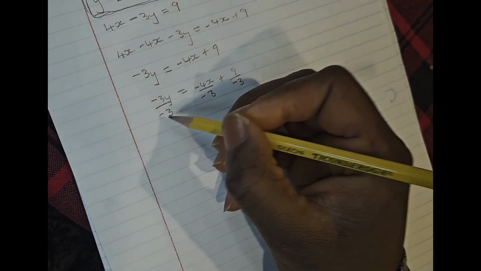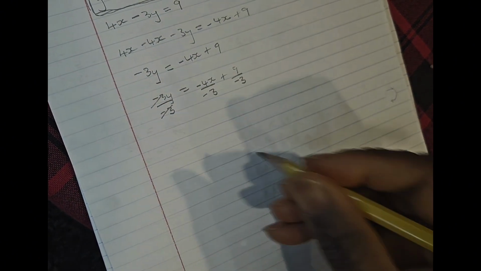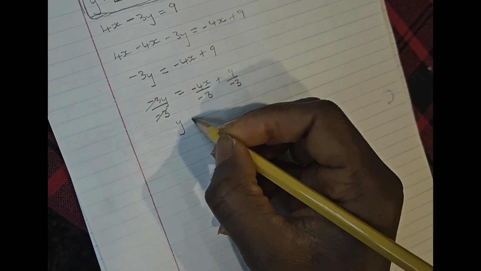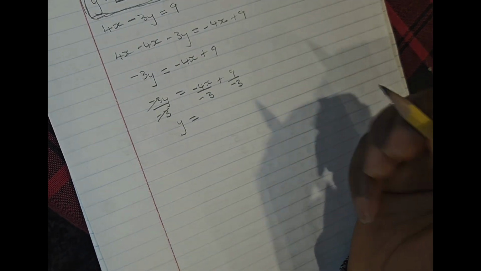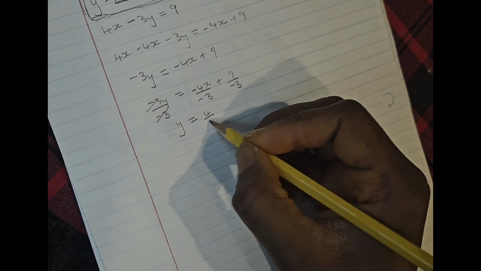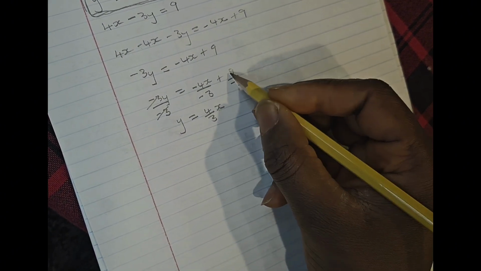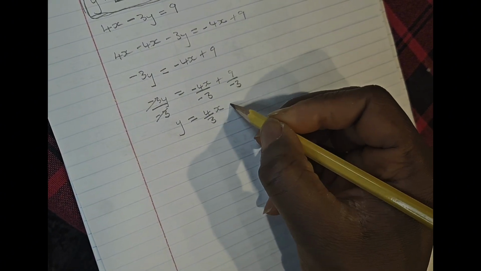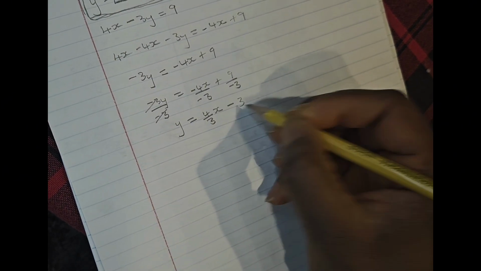What does this give me? I can see minus 3 and minus 3 will cancel here, and I will have y equals, minus and minus here will also cancel, 4 all over 3x. I have minus here and plus 9, so it will give me minus. 9 divided by 3 is 3.